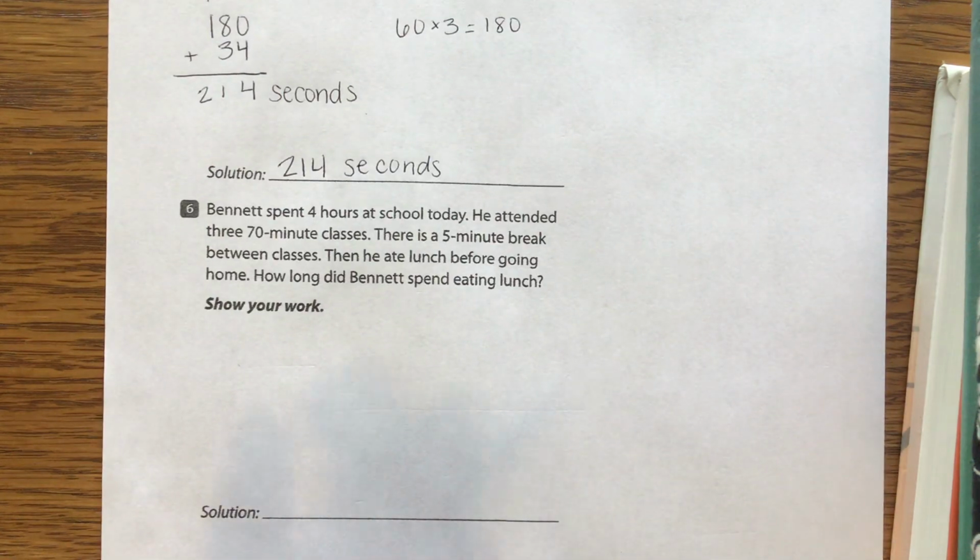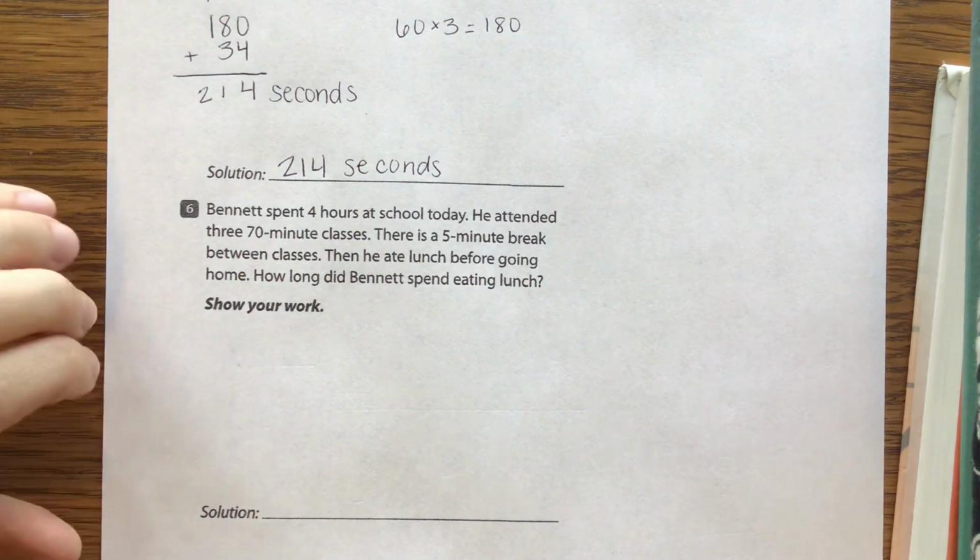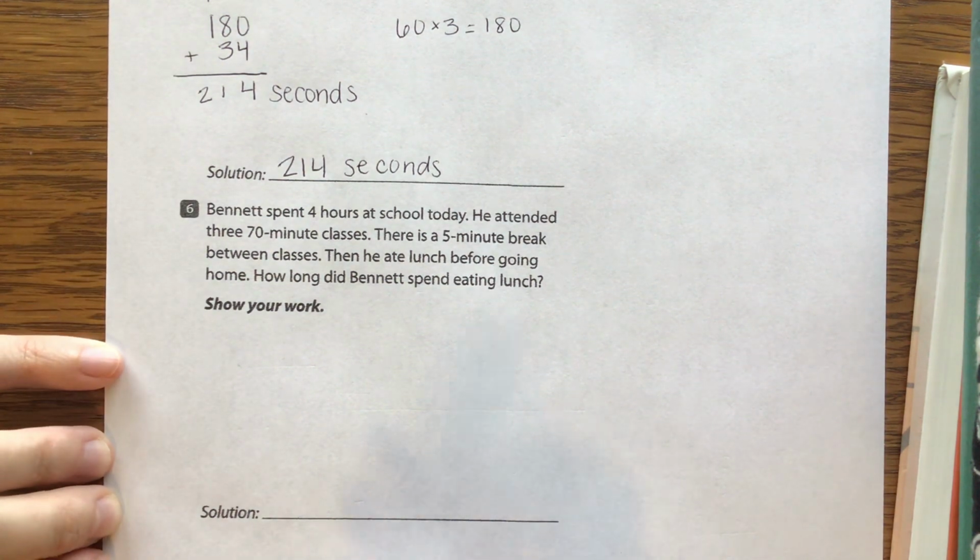Number 6, Bennett spent 4 hours at school today. He attended 3 70-minute classes. There is a 5-minute break between classes. Then he ate lunch before going home. How long did Bennett spend eating lunch? All right, so we know that he spent 4 hours at school, and he attended 3 70-minute classes.